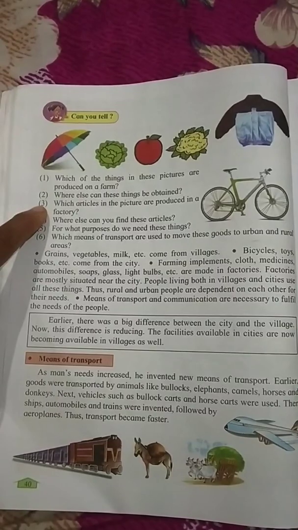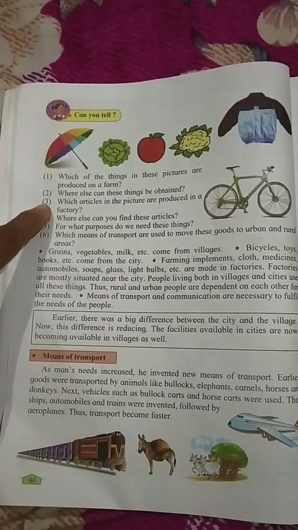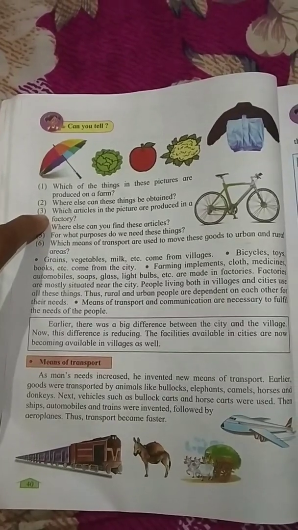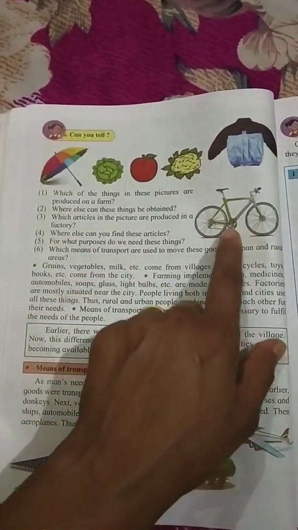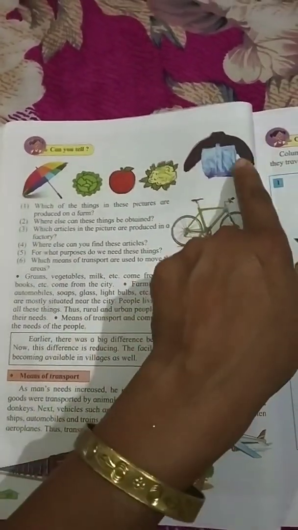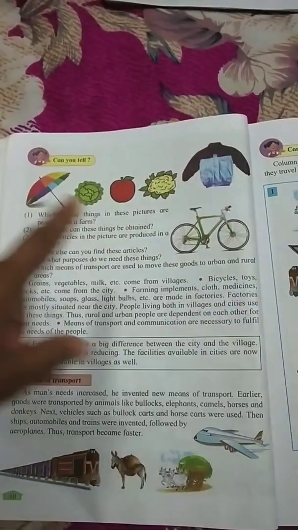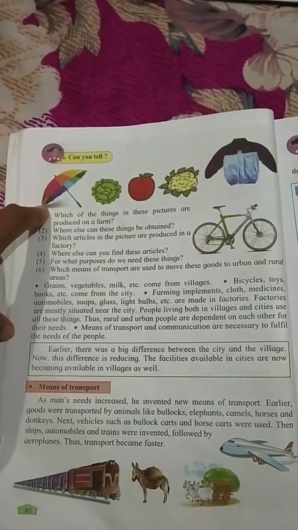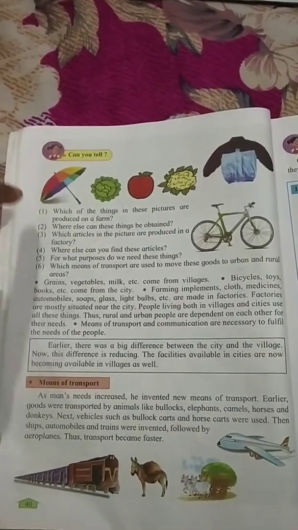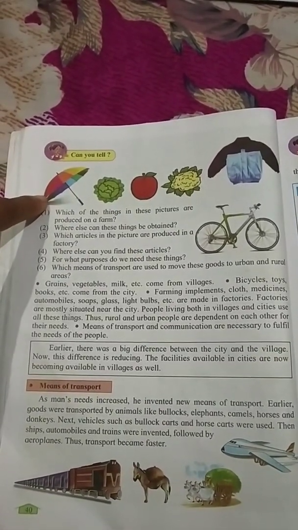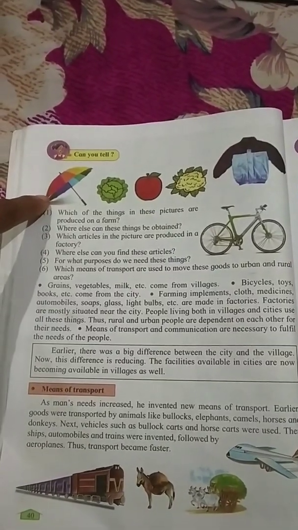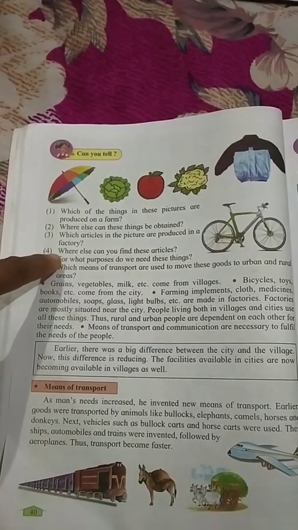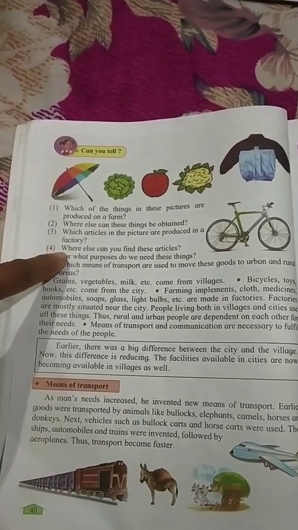So which things in this picture are produced in the factory? We can find the factory of bicycle, then cloth factory also we can get, and we can see the factories which are making, means small factories which are making umbrellas. Okay, not big ones. So these things we can get in the factories, small factories or big factories.